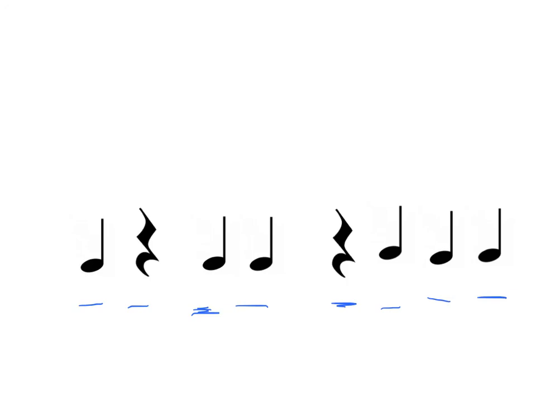Finally, if I were to play this rhythm on a piano and use more notes to create music, it might sound like this. And that's the beginning of beats and rhythms using quarter notes and quarter rests.